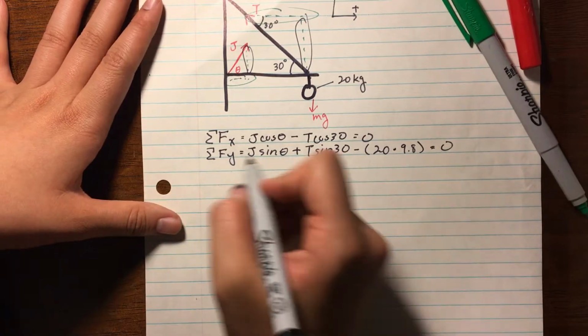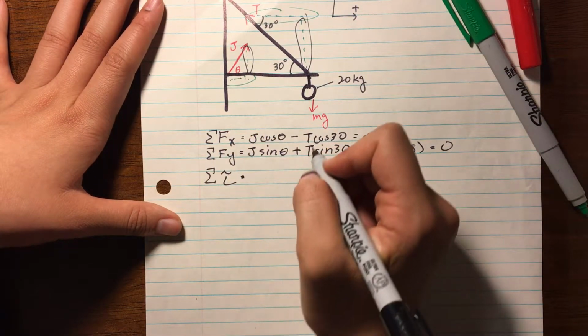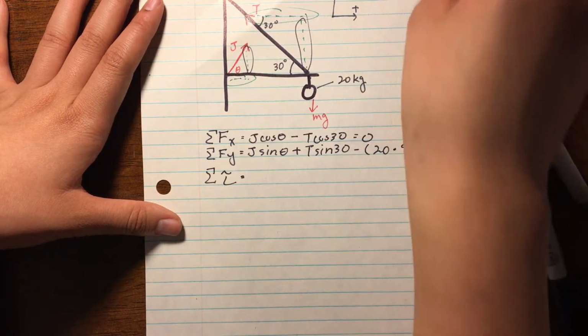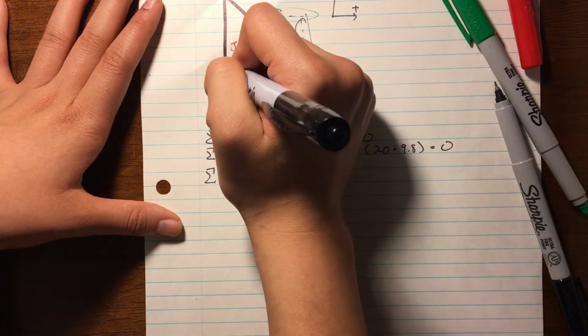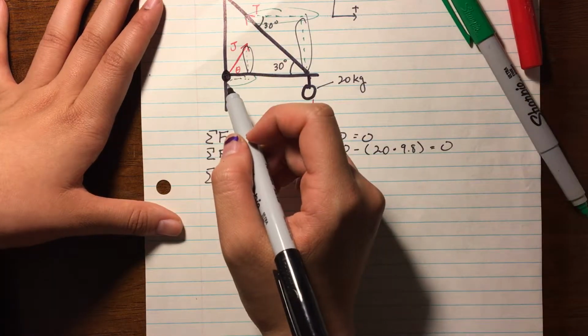The last thing we want to do is sum up the torques, and we will define this point right here as the point we want to rotate around.